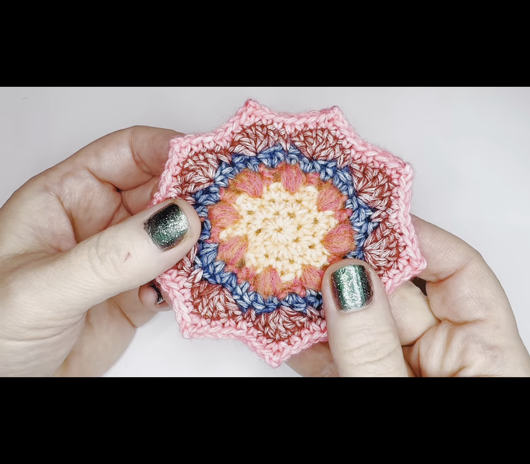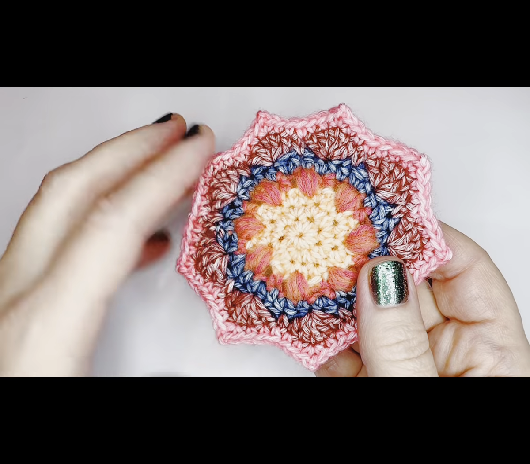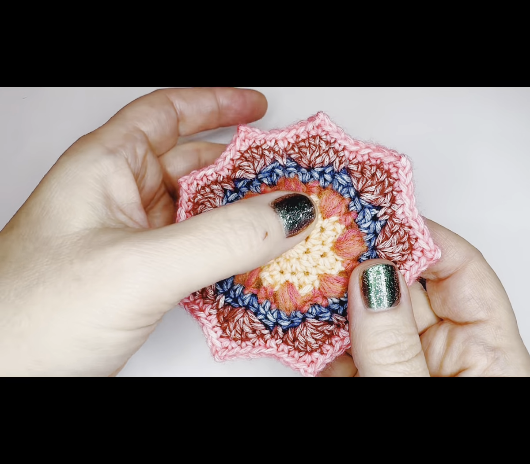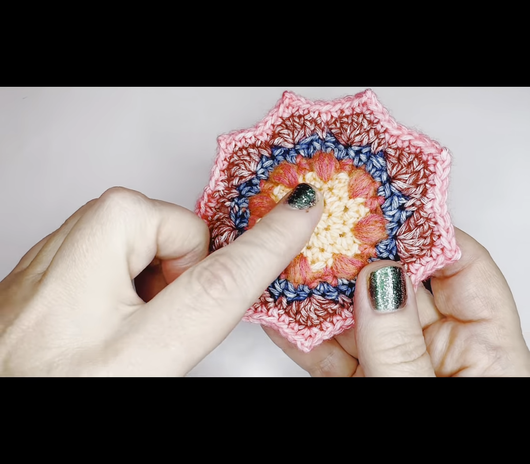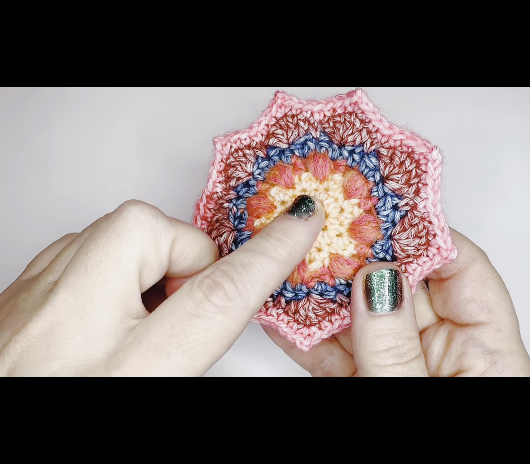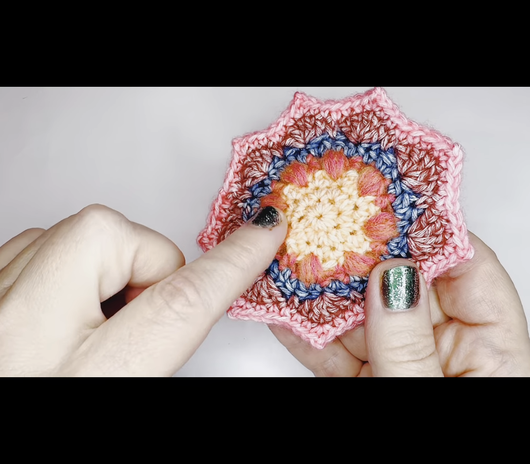When you design your own, think about your circle sections. Each round is a new design opportunity, a chance to change color, texture, or stitch type. For example, I started with a solid center. That gave the design a stable base. Then I added the puff stitch round.